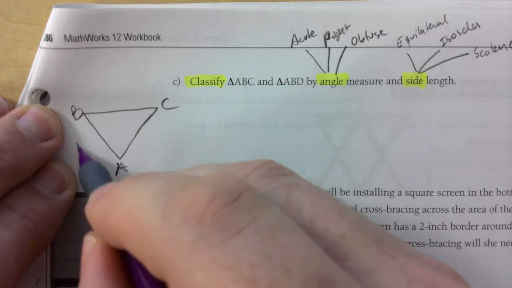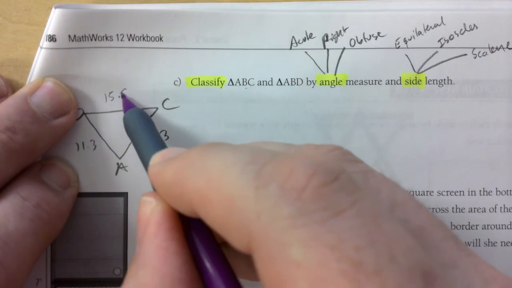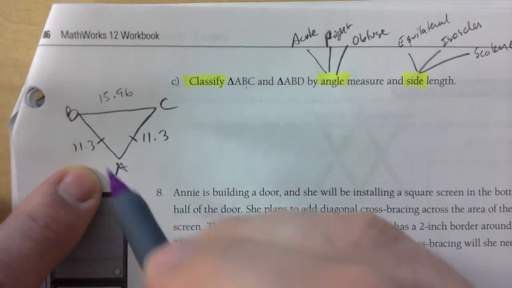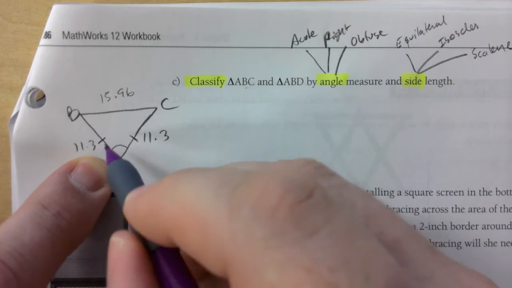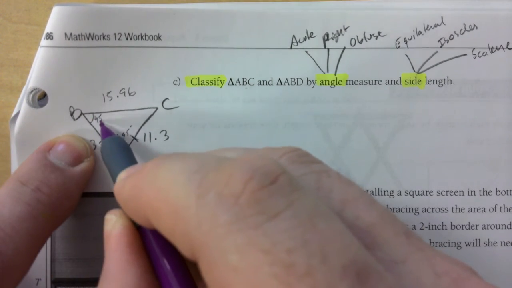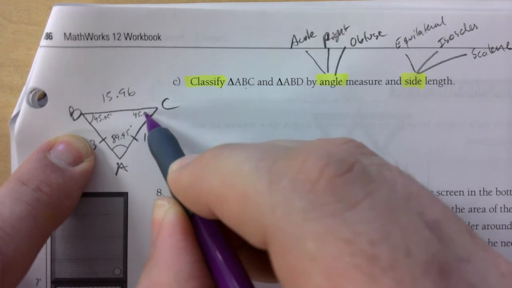ABC like this. This is 11.3, 11.3, and this is 15.96 or something like that. So we know that these two are the same. We know that this one was 89.95 and that these ones were 45.05, 45.05 or something like that.